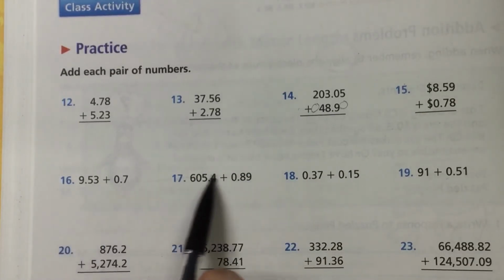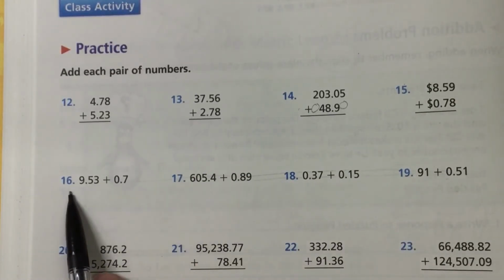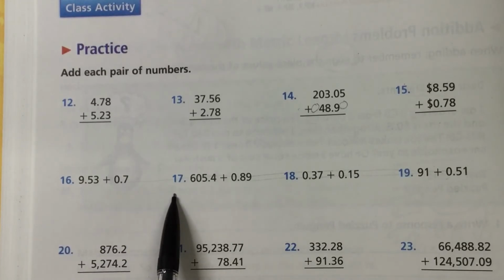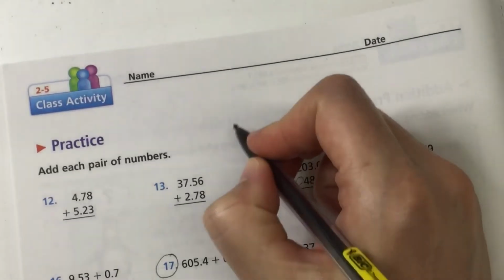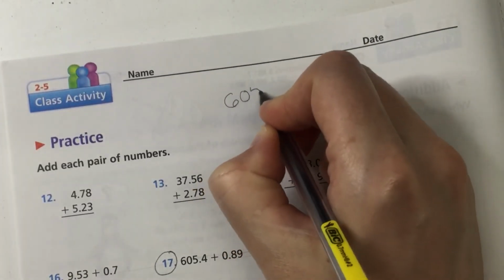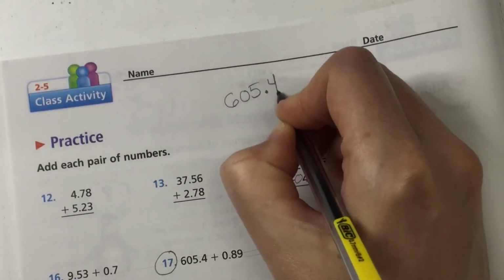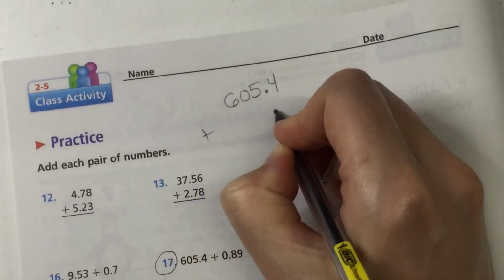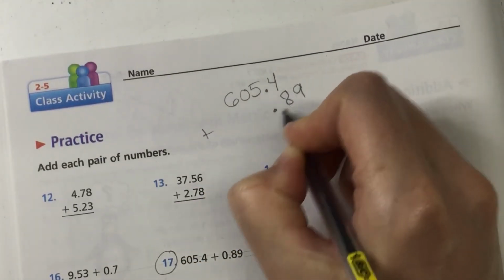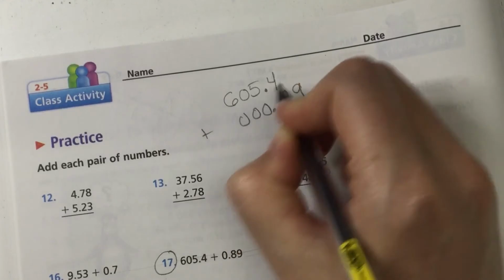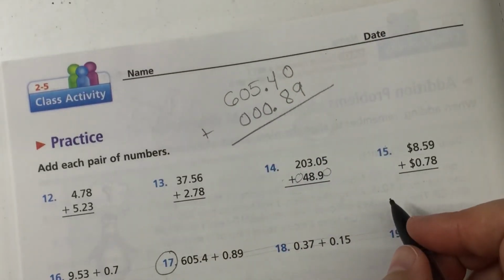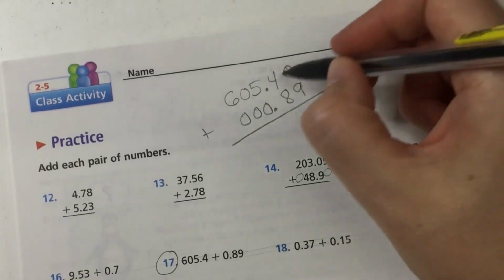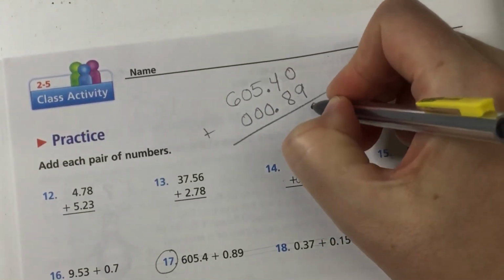It's this middle row that I really want you to look at. And I want you to solve a couple of them on your own. So let's do number 17, and then I'll have you solve some on your own. 605 and 4/10 plus 89 hundredths. Notice how I'm filling zeros in all around so that the places are staying lined up. And then I can go through and add.